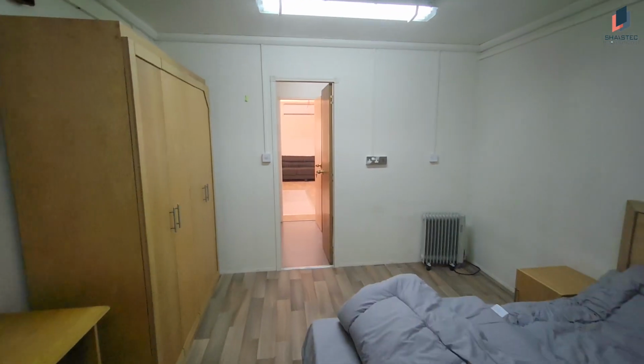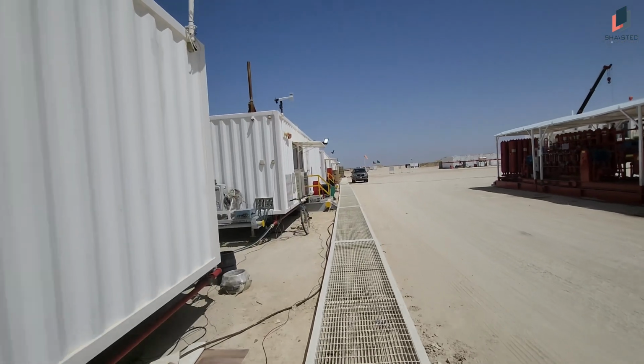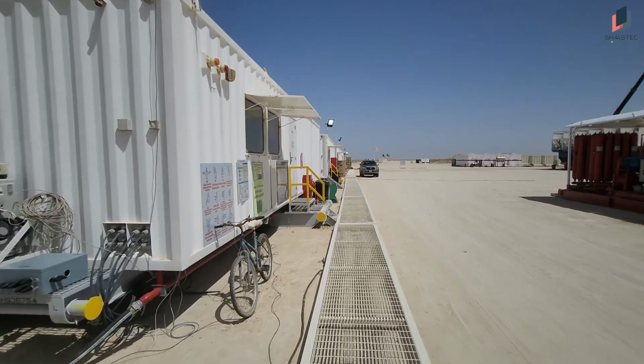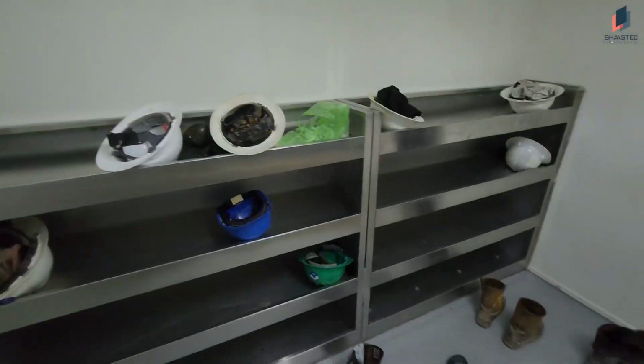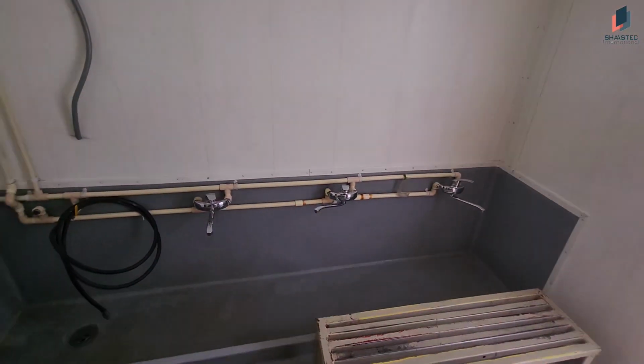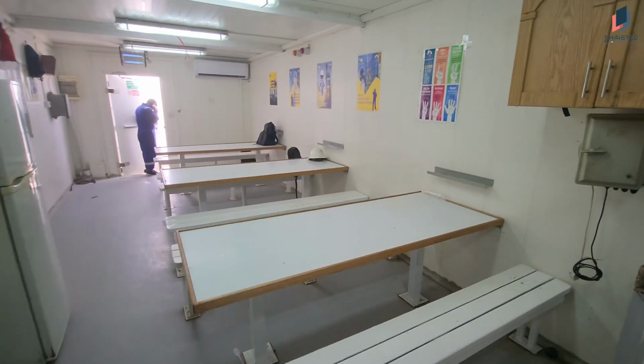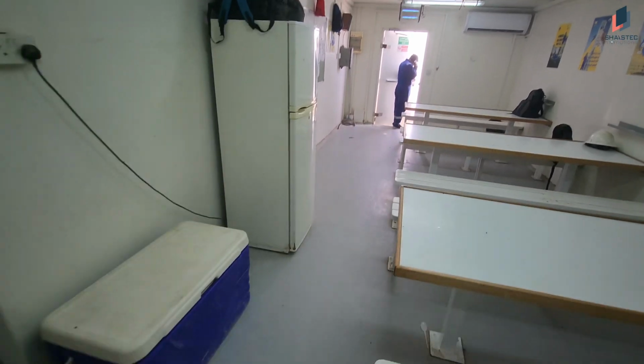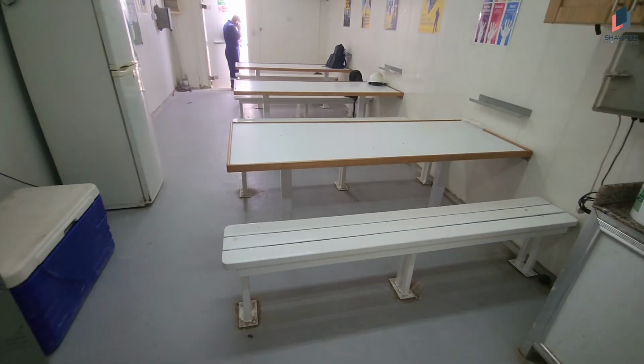Let's go to the other cabin also. All these cabins we are going to renovate or refurbish. In some areas the renovation is still going on. This is a mess hall. We have painted all this bench.